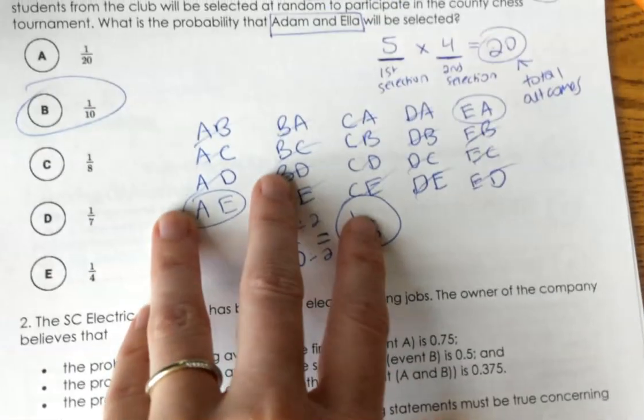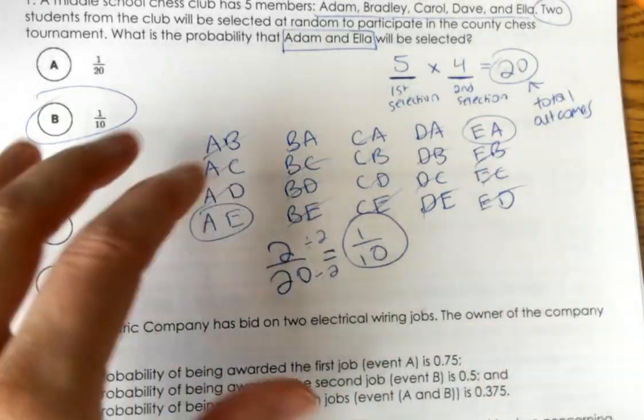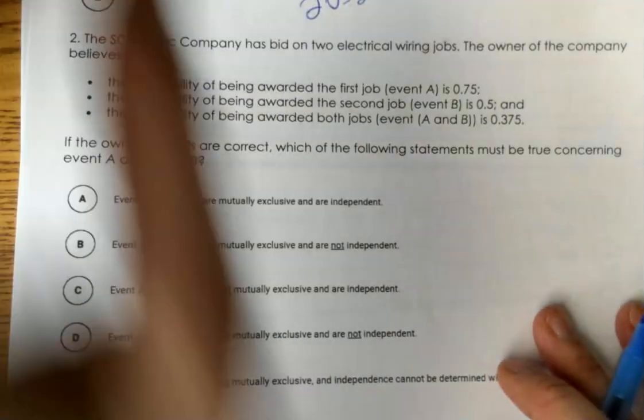Again, that wasn't the only way to do it. I just like to do visual when possible. Sample space, Venn diagram when possible. All right, so go ahead and pause the video and try number 2.